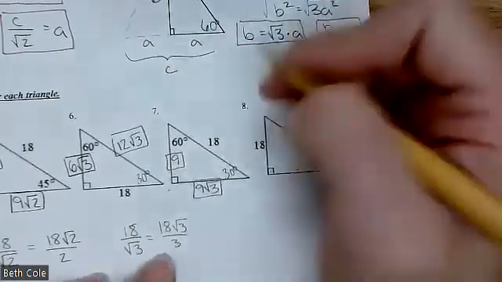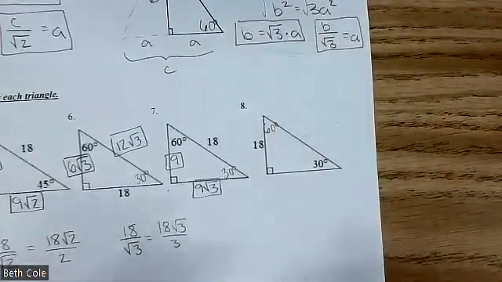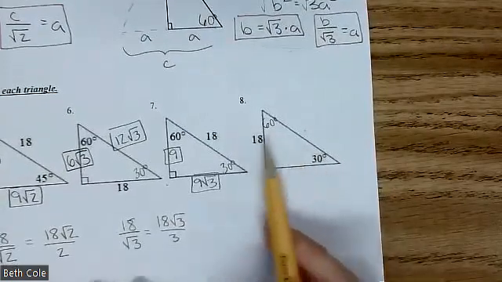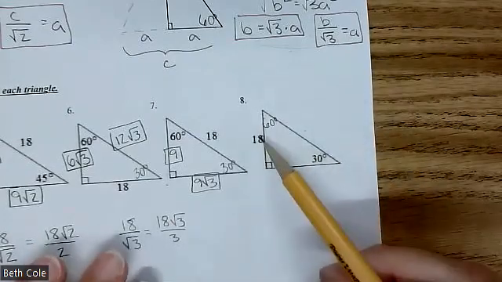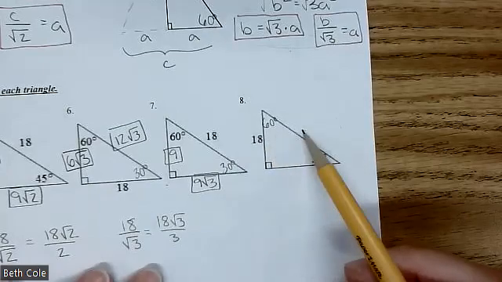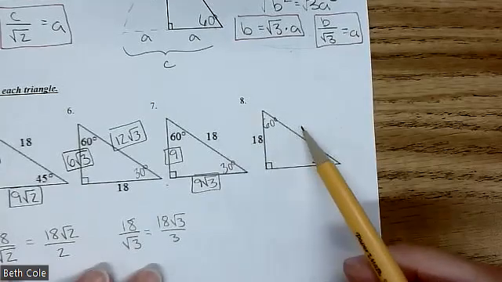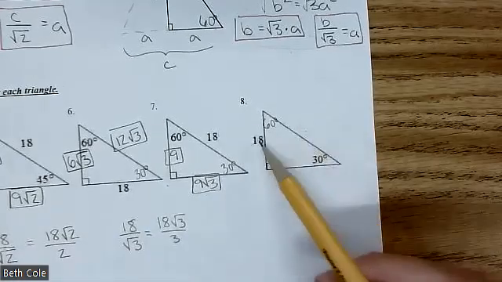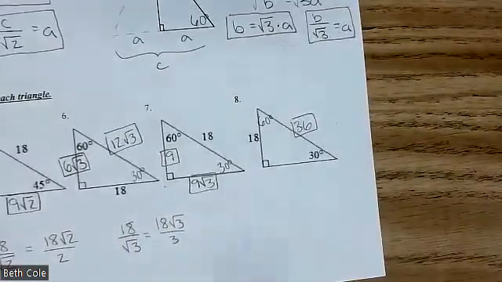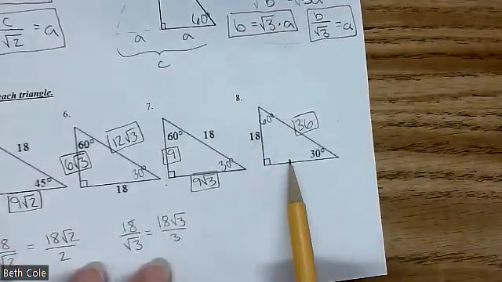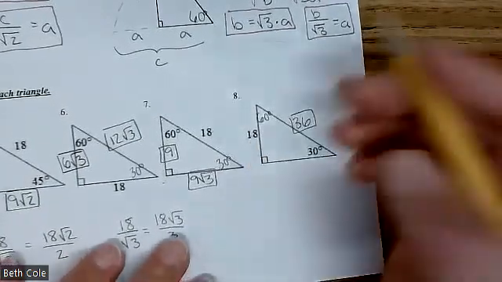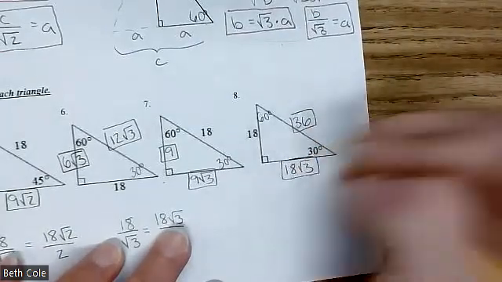Do you see how this is a 30, 60, 90? That's the first thing, okay? Which side are you given? A, it's across. Do you see how it's across from the 30? It's across from the little one. How would you get from there to the hypotenuse? You're going to have to multiply because you're trying to make it bigger. From here to here, you're going to multiply it by 2. So 18 times 2, 36. To get from here to here, you're going to multiply again, but this time by square root of 3. So 18 times square root of 3 is 18 square root of 3.